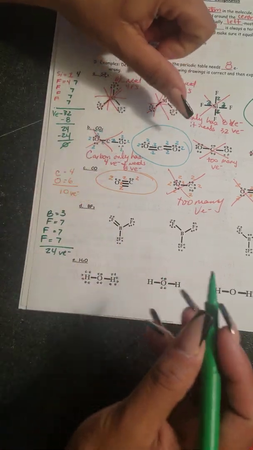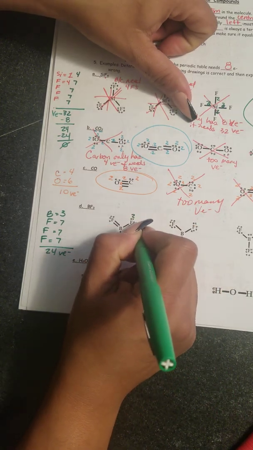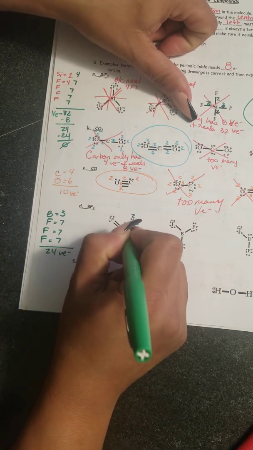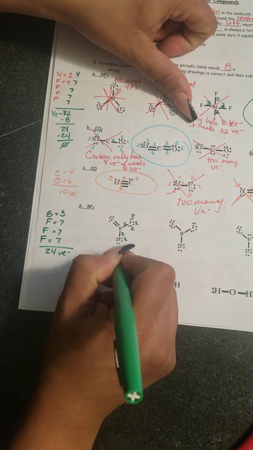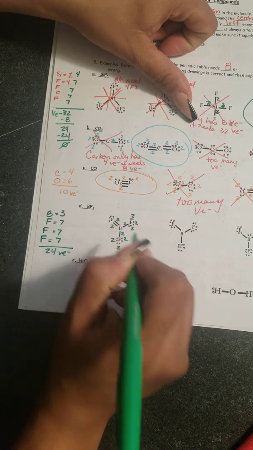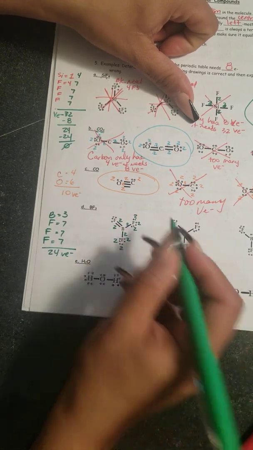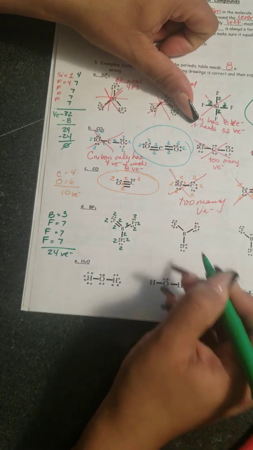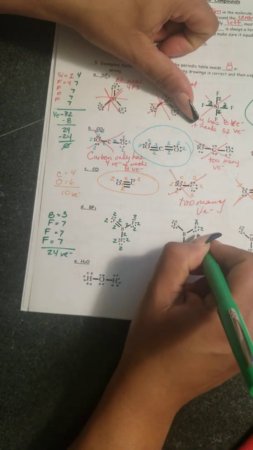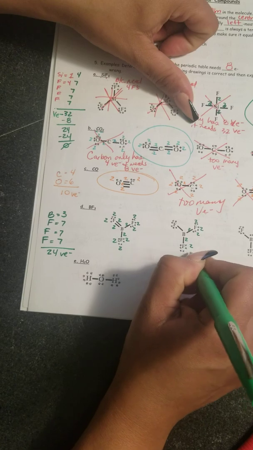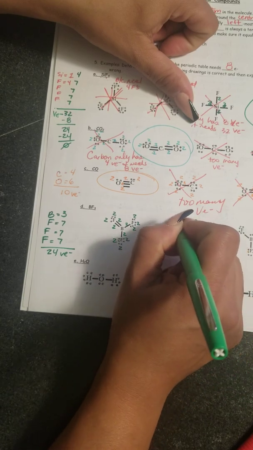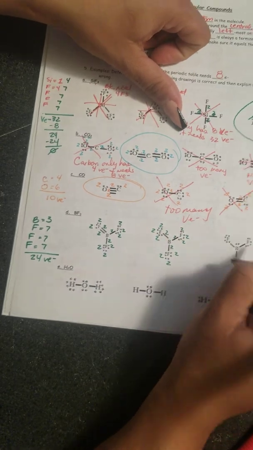Now, let's go ahead and I'm just going to count them all up. I'm going to put 2 here. Each line represents 2 electrons, right? And I'm going to put 2 on each of the remaining positions around the fluorine atoms.